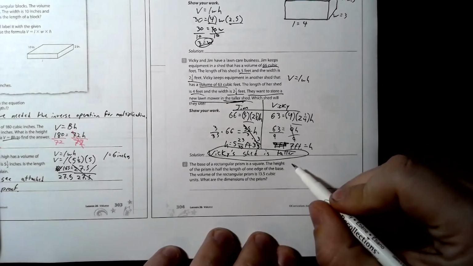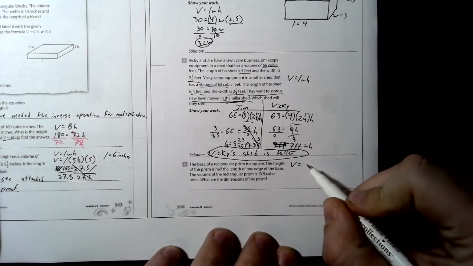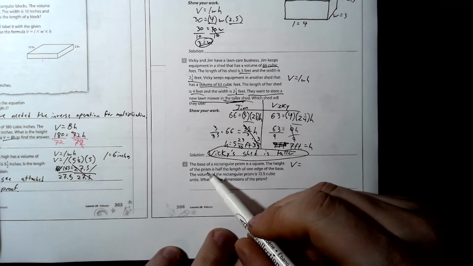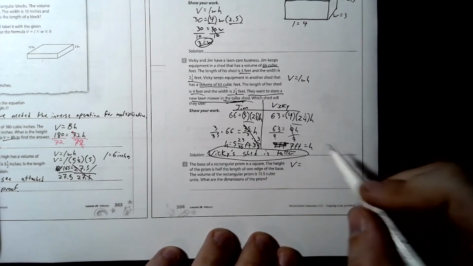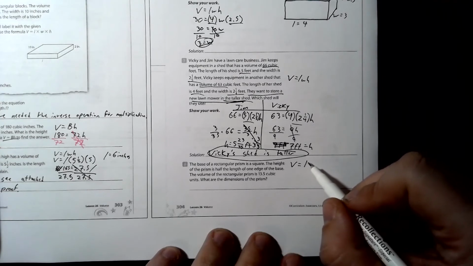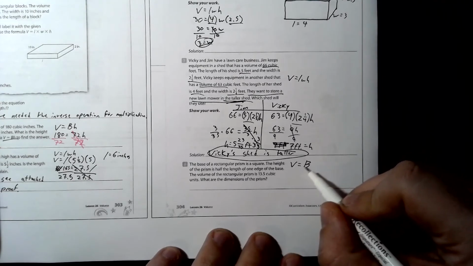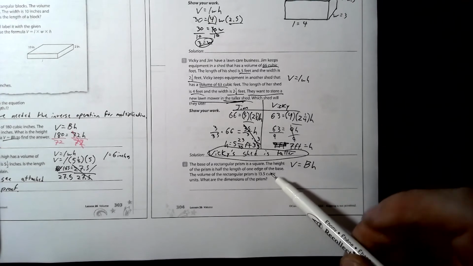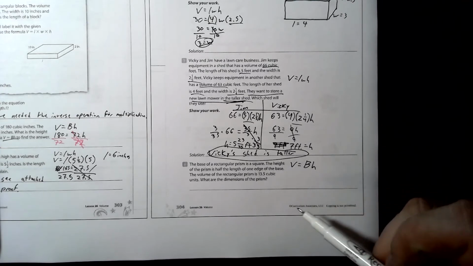So we have volume is going to equal, let's see, so the base is going to be a square. So the base, let's start with area of the base and the height. And the height is half the length of one edge of the base. This is going to be a rather interesting problem.